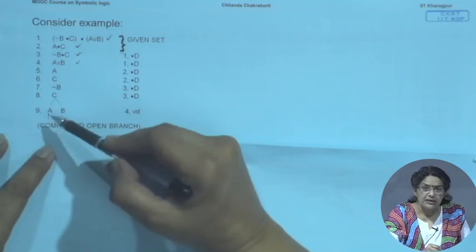But this is when, as I said, you need to check which branches are open and which branches are closed. For example, if you follow this through, you will find that on this right hand branch you have B appearing here and tilde B appearing right here. So, that branch closes down. But look at what is happening on the left hand side.